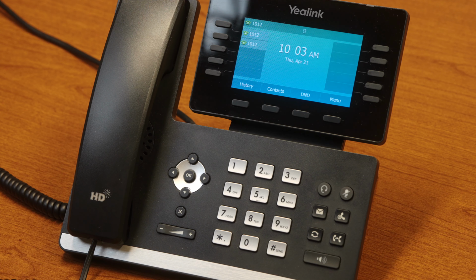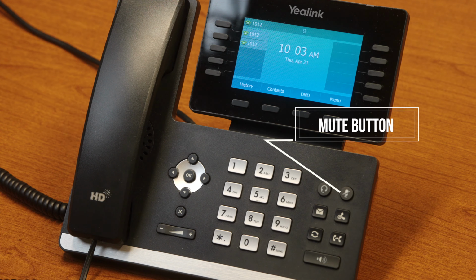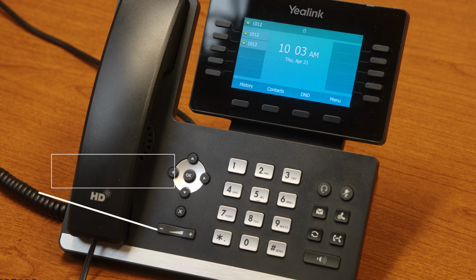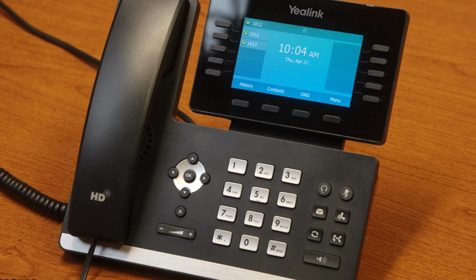If you're on an active call and you need to use the mute button, you would press that. When using the mute button, you can hear the caller, but they cannot hear you. When you are on an active call, you can use the volume button to turn the audio up or down. If you are not on an active call, you can press the volume button to display how you would like the phone to ring, louder or softer.